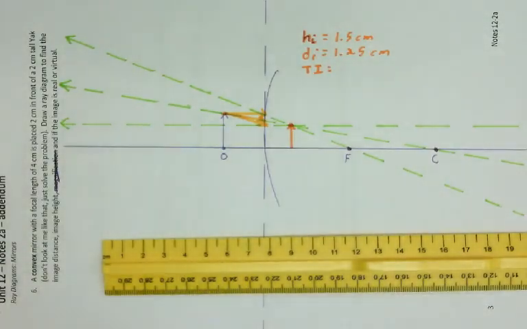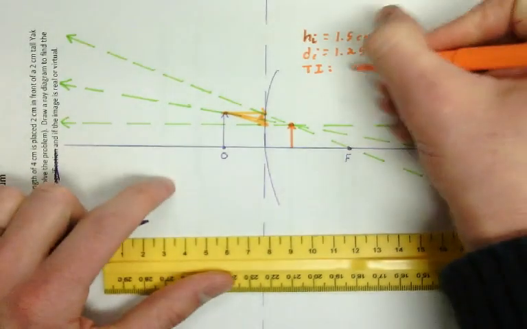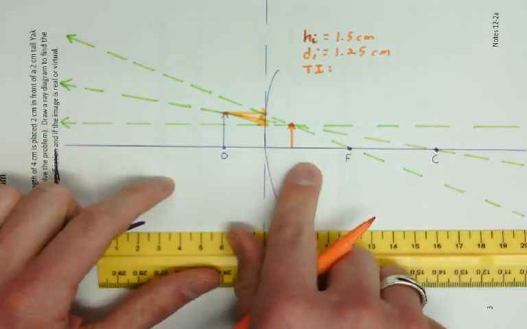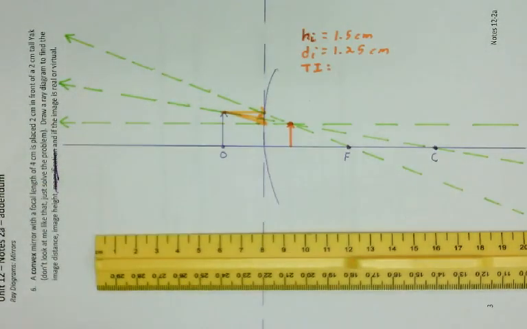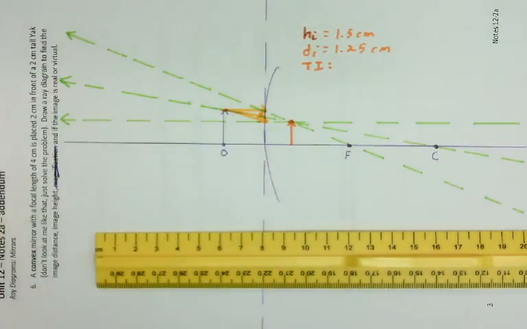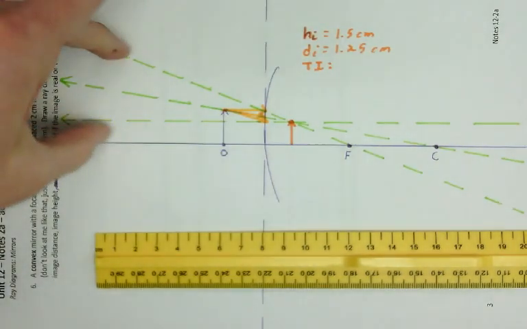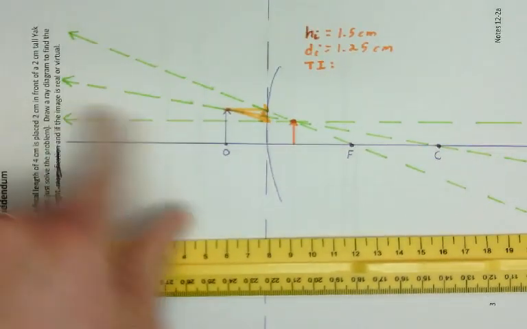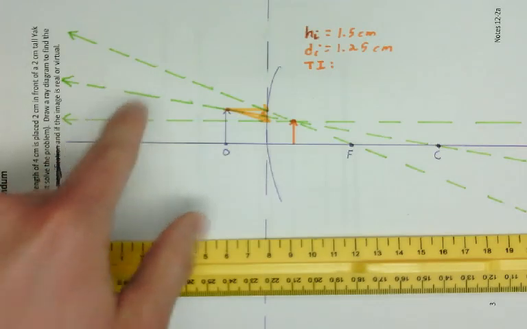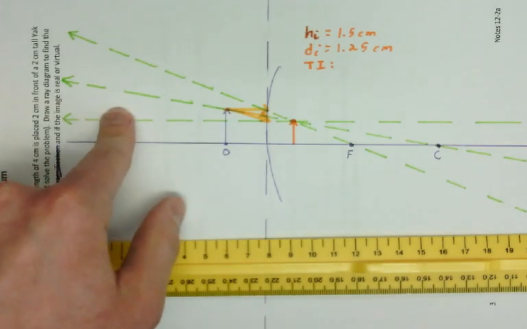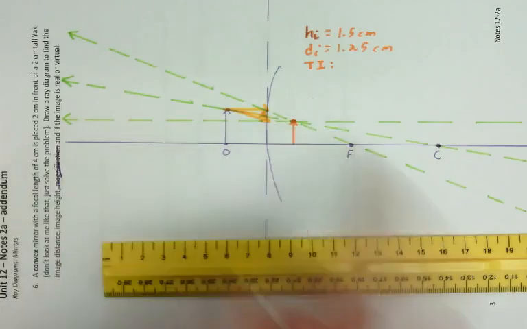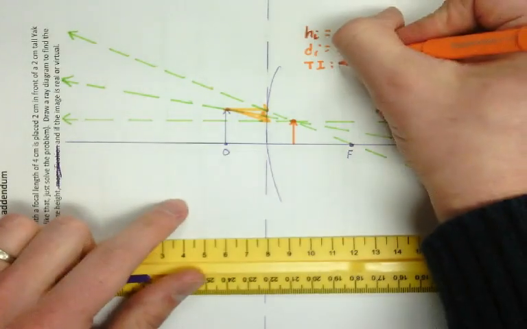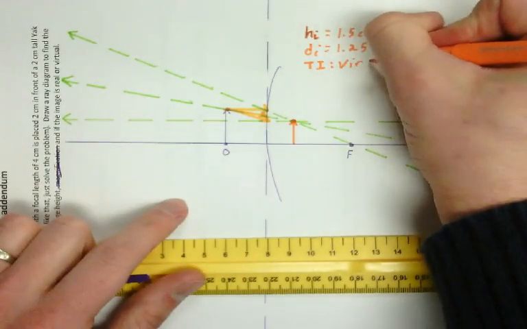And then the type of image is looking at what image type is created. So we said this is really easy to figure out. Everything to the left of the mirror is where light actually exists. See how I drew my arrows bouncing away? That's the real light. Do those intersect anywhere over here? No. They intersect over here, so it's virtual.